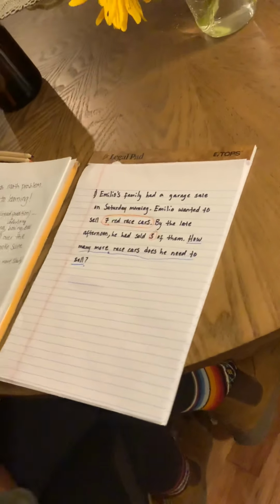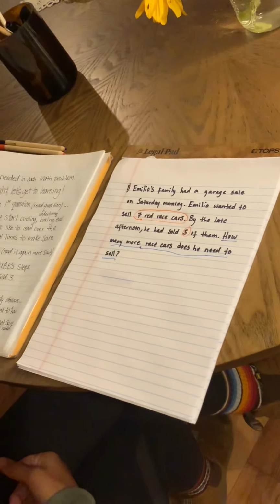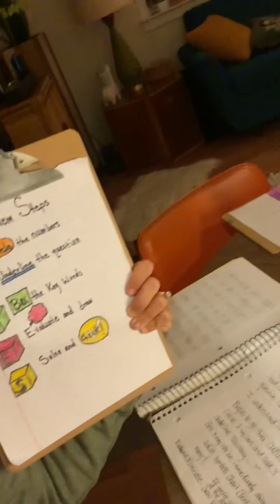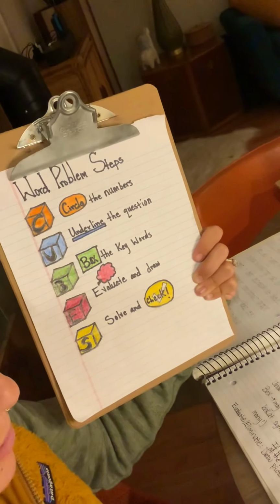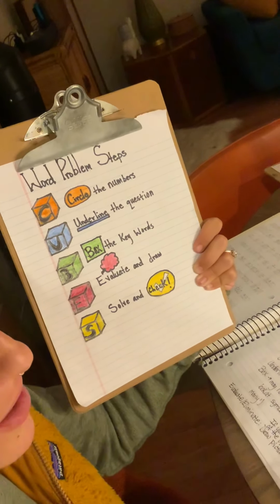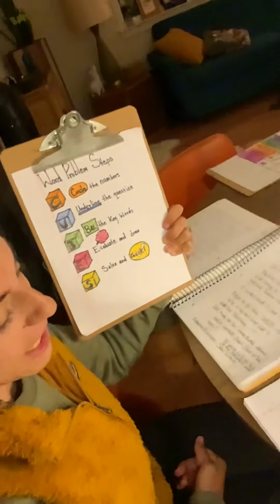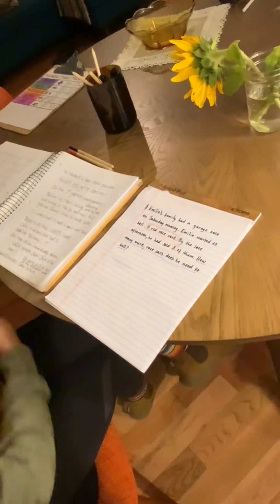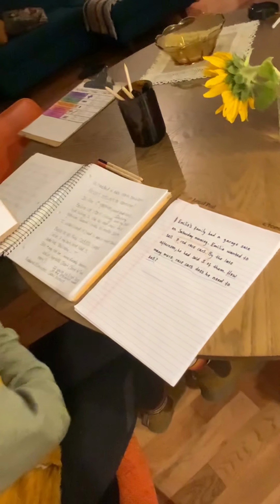All right, now I can go on to step 3, which is box. I'm going to box the keywords. Now, this part can be very complicated because sometimes trying to figure out the keyword isn't always easy.